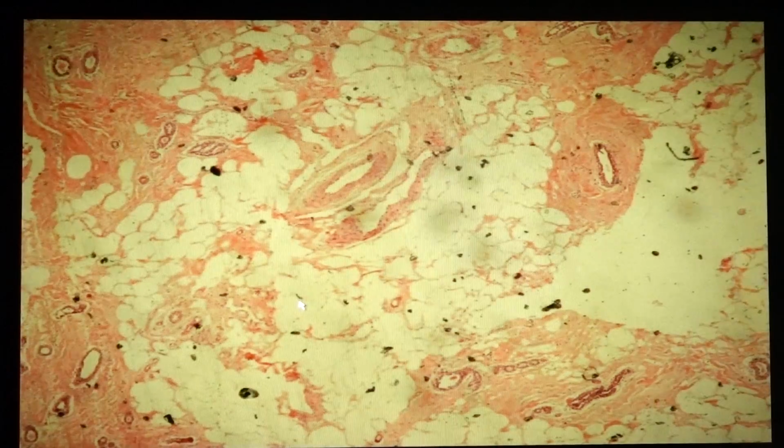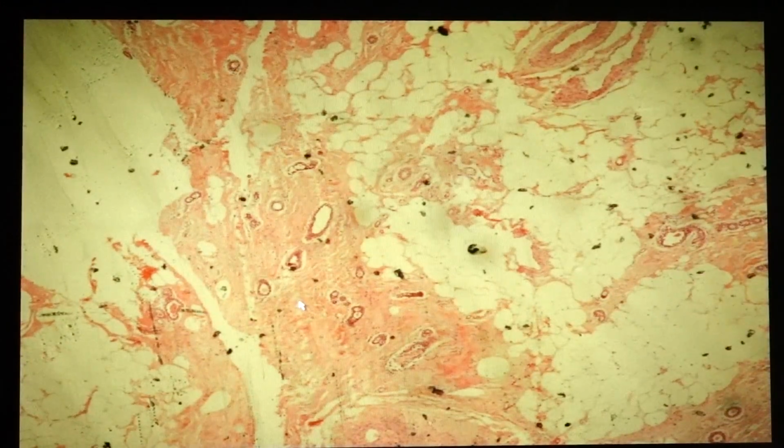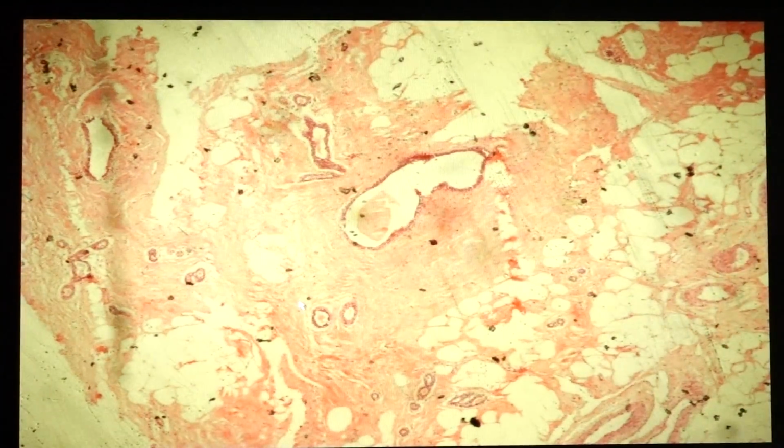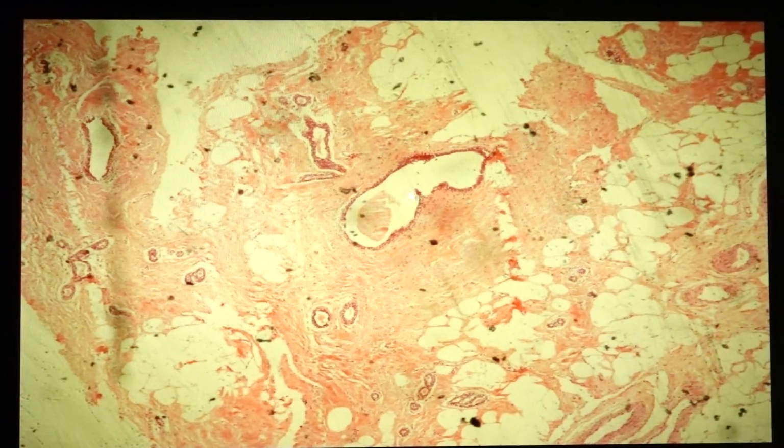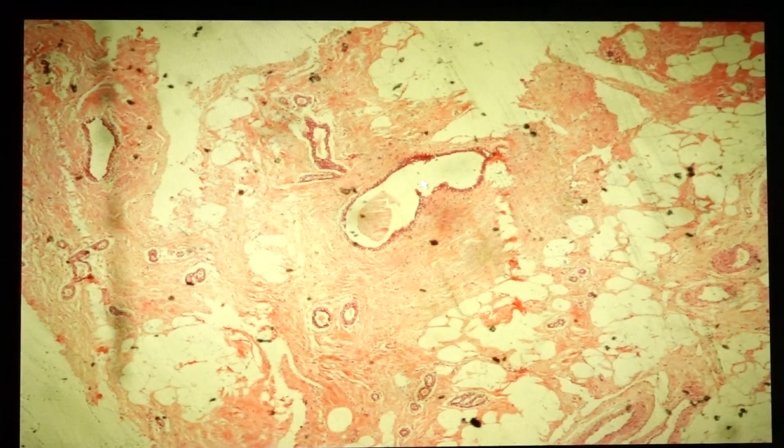This would show a triad of histologic components. We have the presence of cysts, wherein the ducts would be cystically dilated.